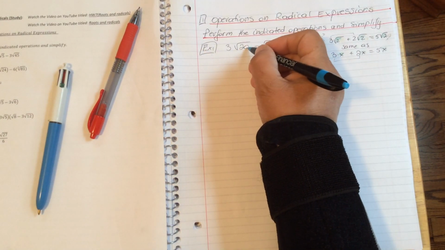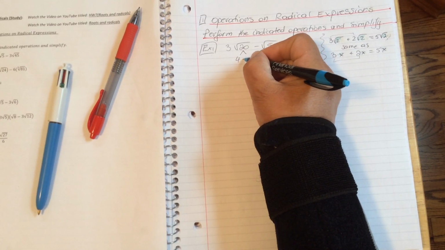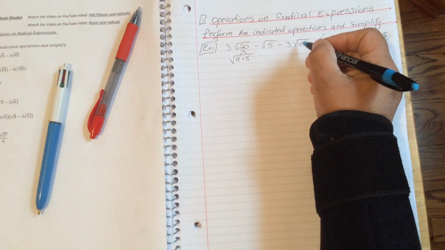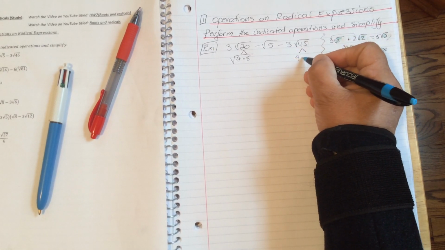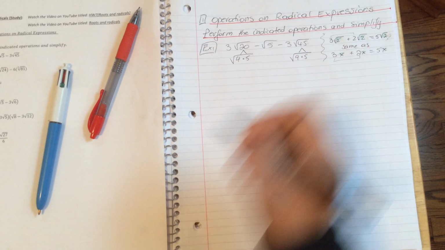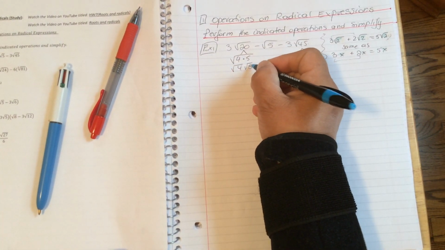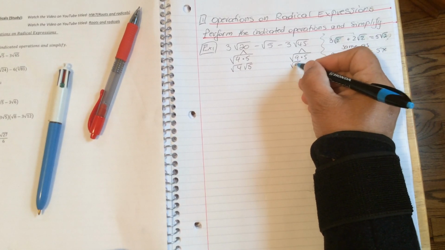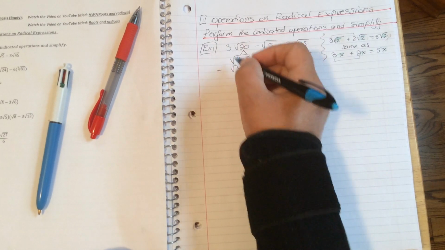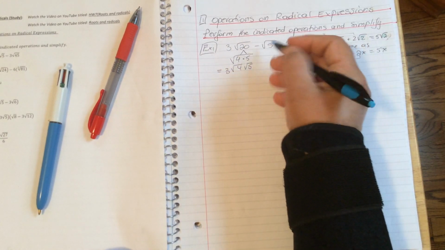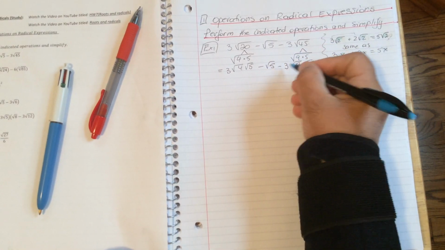Now, 20 is not a perfect square number, so I can write 20 as a product of 4 times 5. Also, 45 is not a perfect square number, but I can write 45 as 9 times 5. And then I will separate them. Now let me bring down what I have here. I have 3 times, negative square root of 5 minus 3.